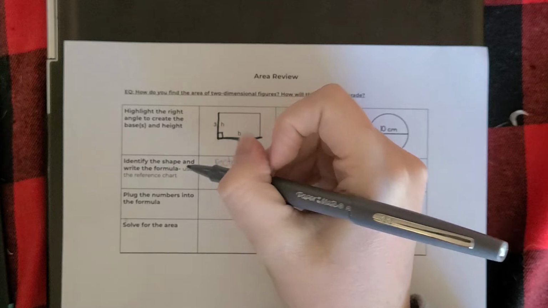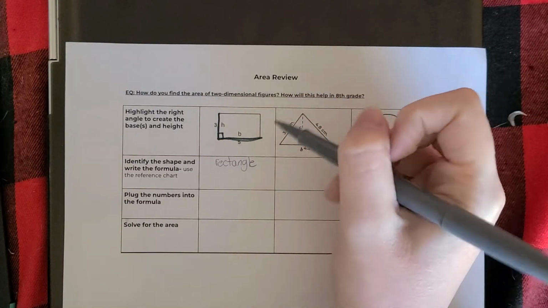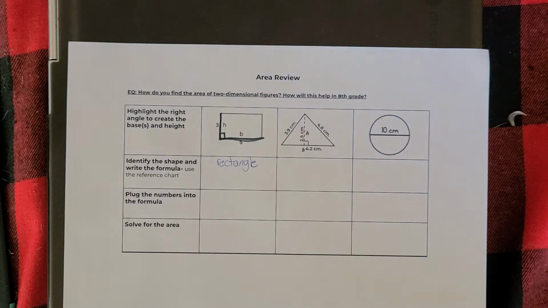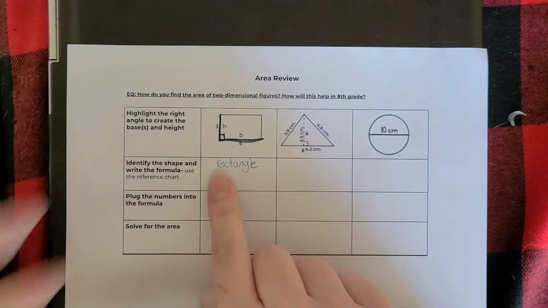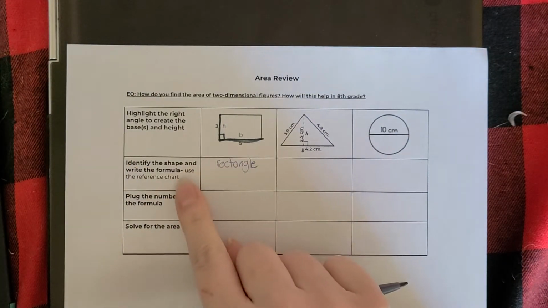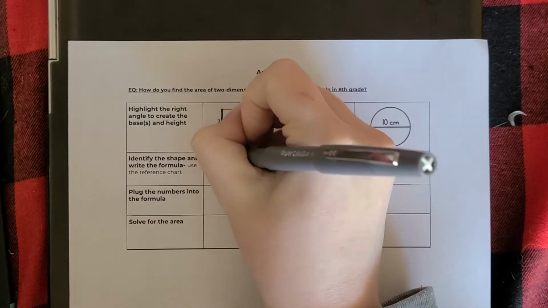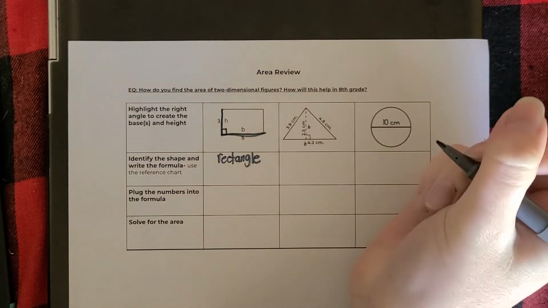So identify the shape and write the formula. A lot of y'all on your pre-assessment were just trying to look at it and figure it out. You have reference materials. There's one on the wall in the back corner by the window. There's one on the inside of your journal. We glued it in at the front of your journal, okay? If you go look at that reference chart, you need to find the formula for area of a rectangle, okay? And tell me what it says.